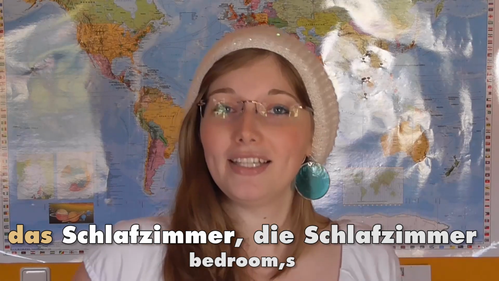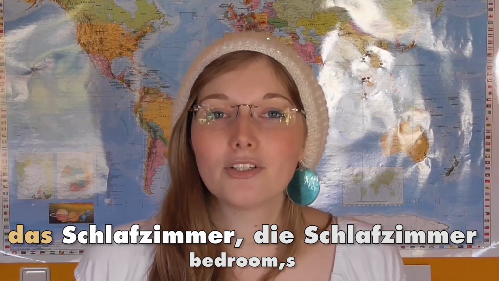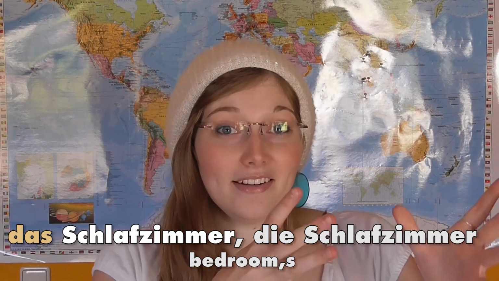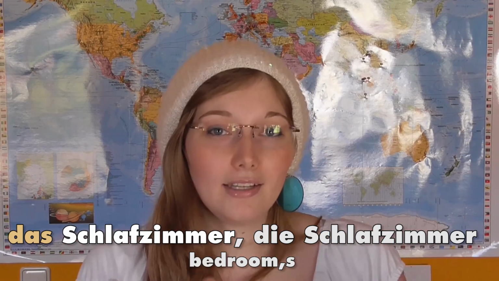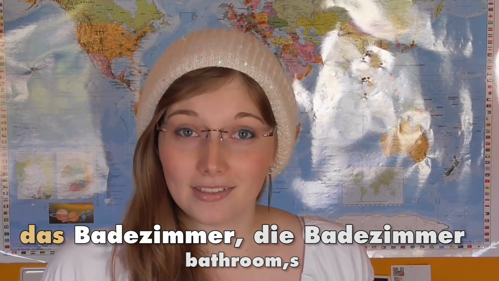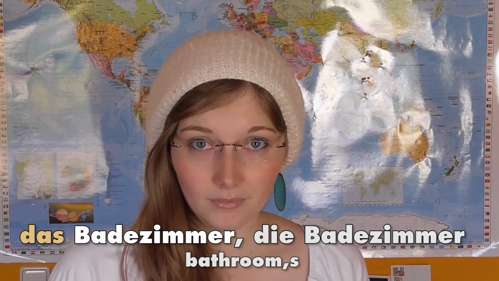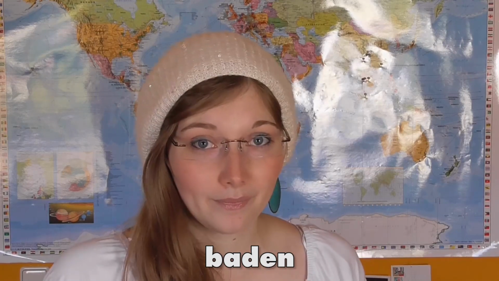Another room that every apartment needs, das Schlafzimmer, the bedroom, das Schlafzimmer. Unlike in English, we do not say the bedroom, but we say the sleeping room. Schlafen, to sleep, which is irregular. Also very important, das Badezimmer, the bathroom, das Badezimmer. Connected to the verb baden, to take a bath.